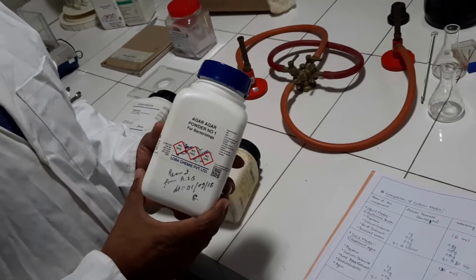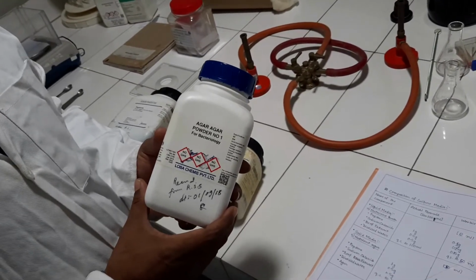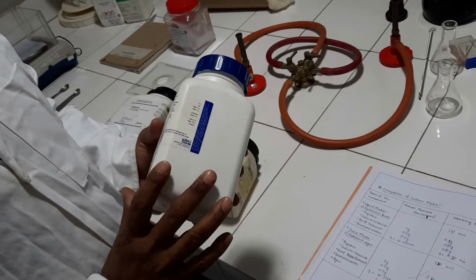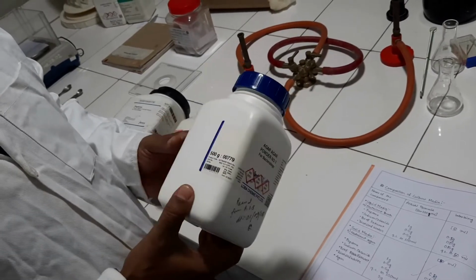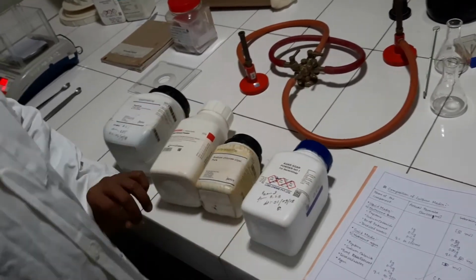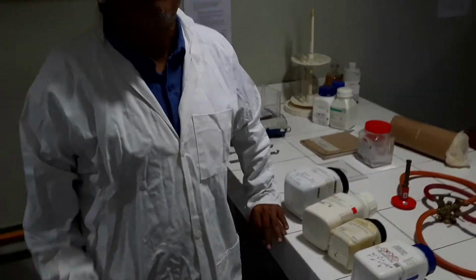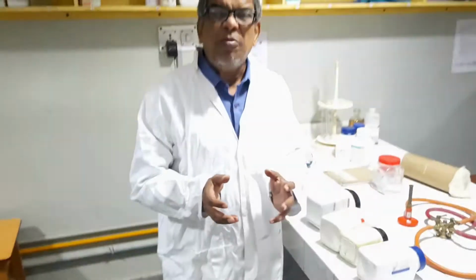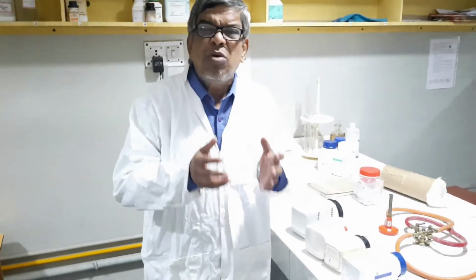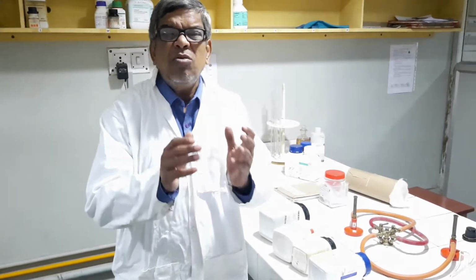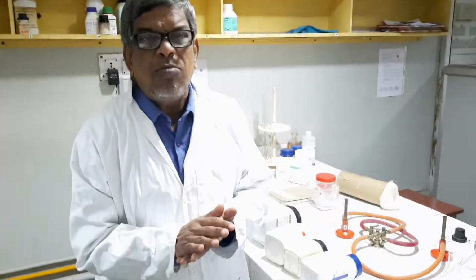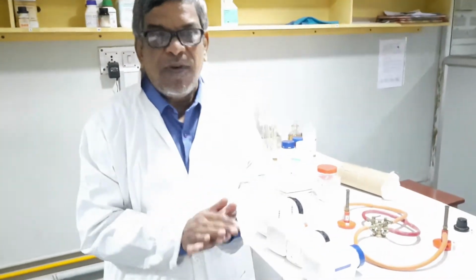In the autoclave, it will remain as liquid. But due to the presence of the additional compound agar-agar, when you cool it at room temperature, it will be solidified.